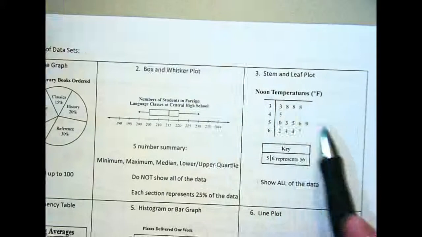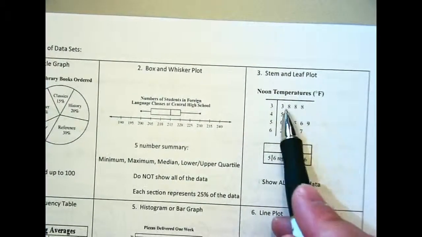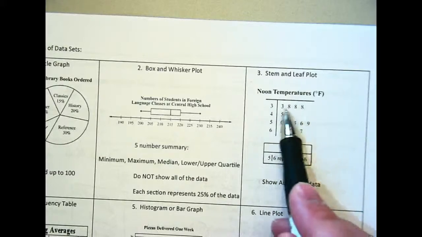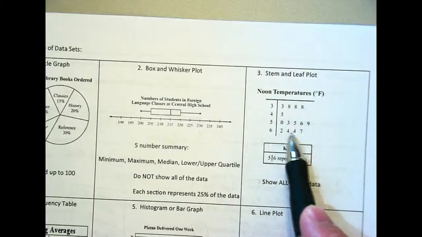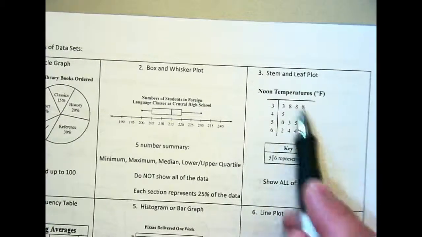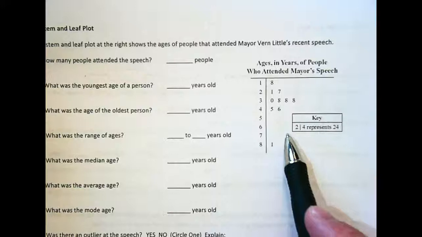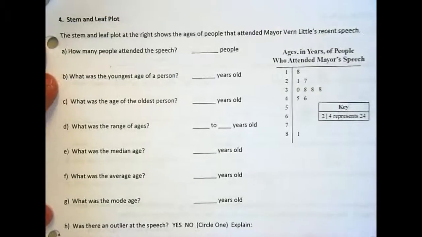If I want to figure out how much data is in this graph or table, each one of these leaves represents a piece of data. So there's 4 here, 5, 6, 7, 8, 9, 10, 11, 12, 13, 14 pieces of data in that one. Everyone figure out how many pieces of data are in our mayor speech one.